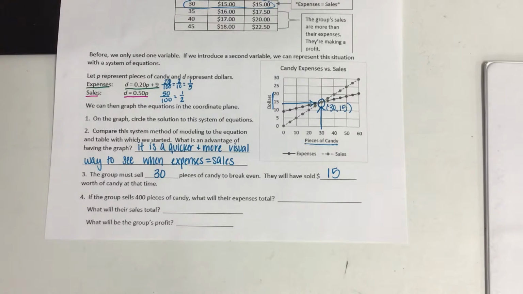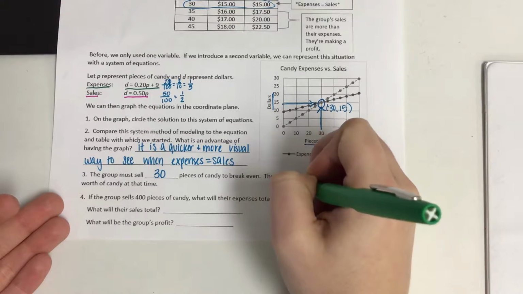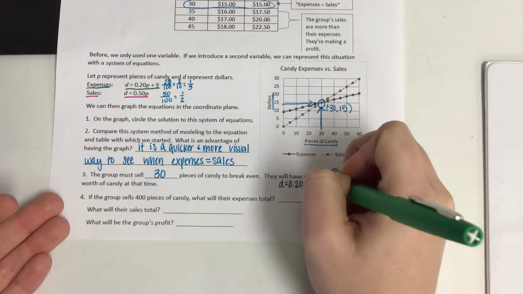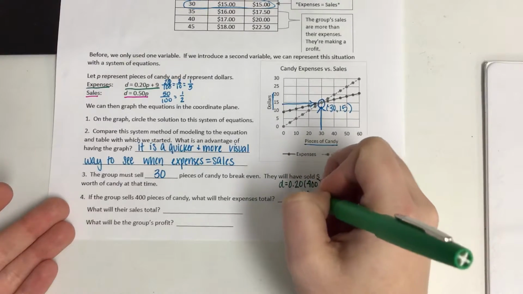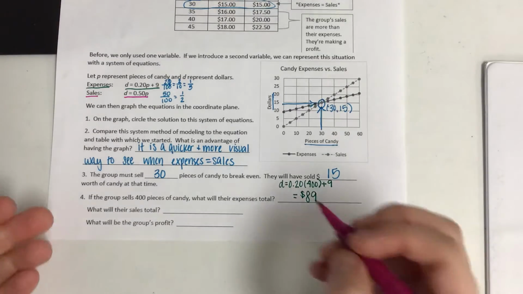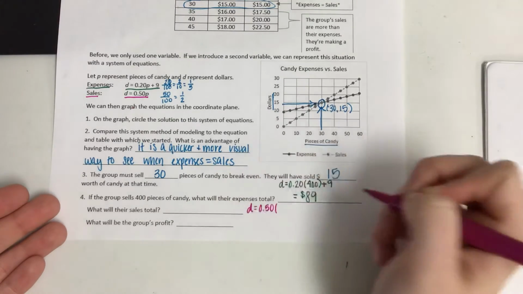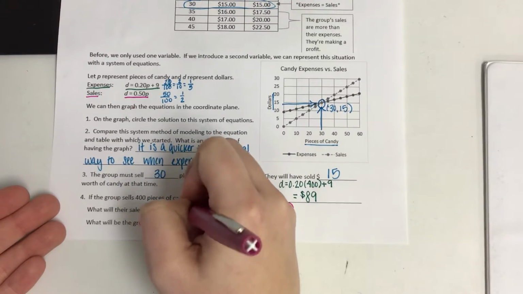Number 4 says if the group sells 400 pieces of candy, what will their expenses total? So we know our expenses is our equation D equals 0.20 times our number of pieces of candy, which we know is 400, plus 9. So we're going to do 0.2 times 400 plus 9. That's going to give us $89. Okay, then it says what were their sales total? So we know our equation for our sales is D equals 0.50 times our number of pieces of candy, which is 400. That is going to give us $200.